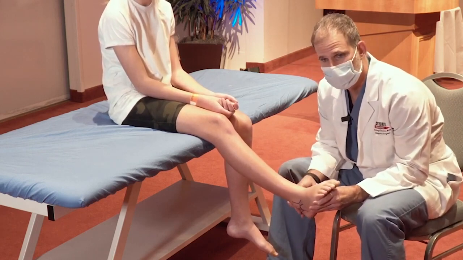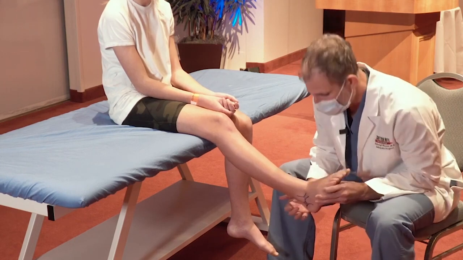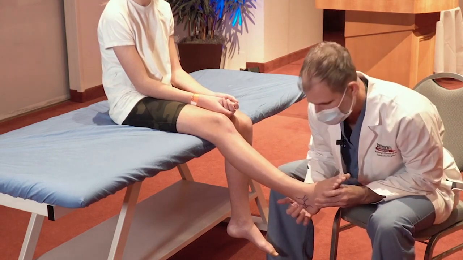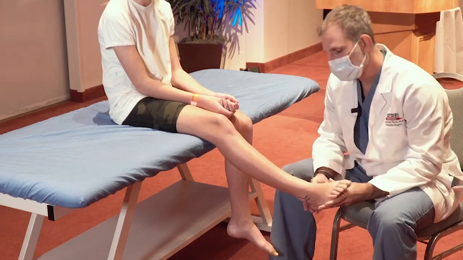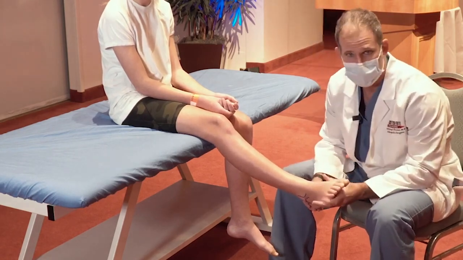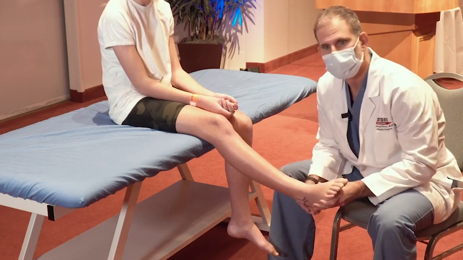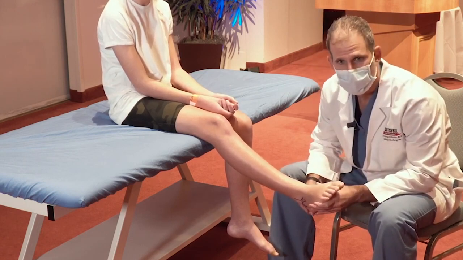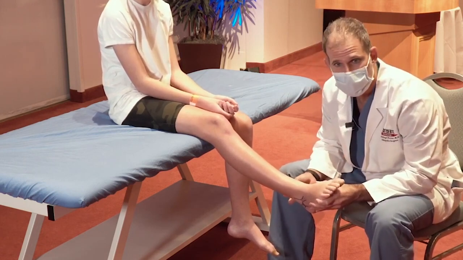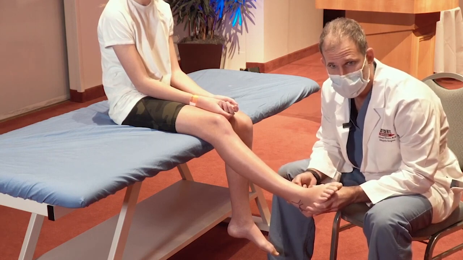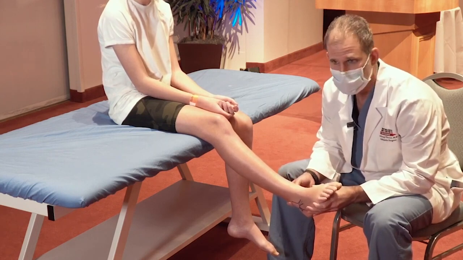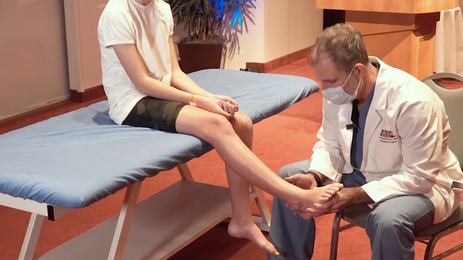Oftentimes, children who have an Achilles tendinitis or the entity called Sever's disease, which we'll discuss next, have very limited ankle dorsiflexion as determined by a Silfverskiöld test. And it's that restricted ability to bring their ankle up while they walk or run that places excessive stress across the posterior structures of the ankle, leading to micro tearing and ultimately inflammation and pain.